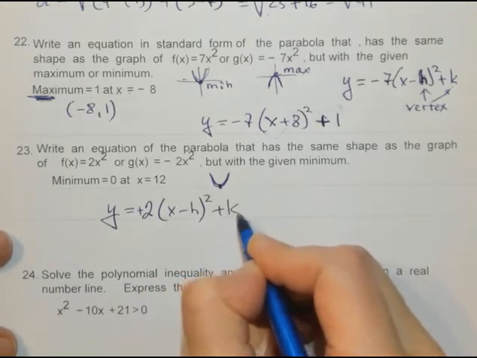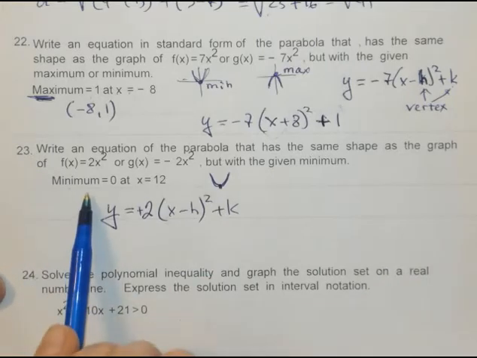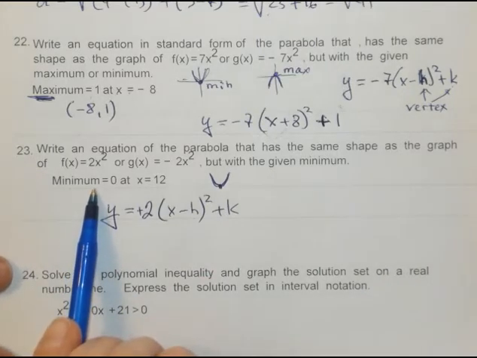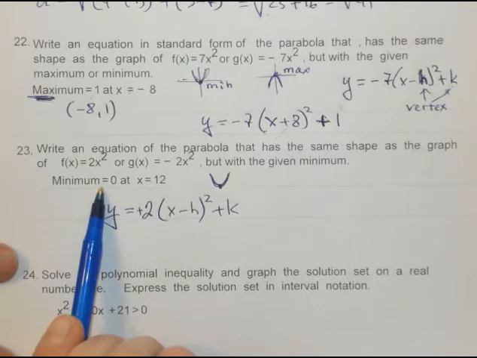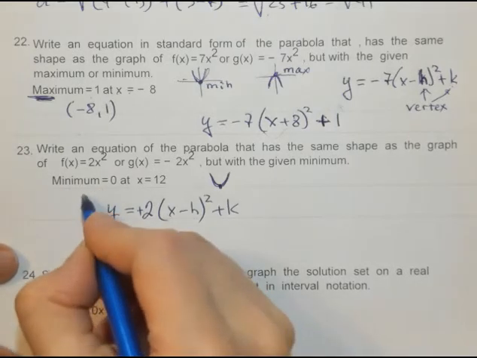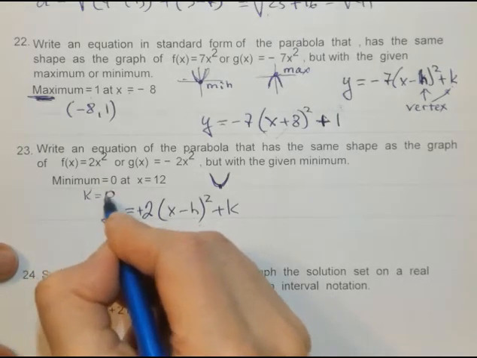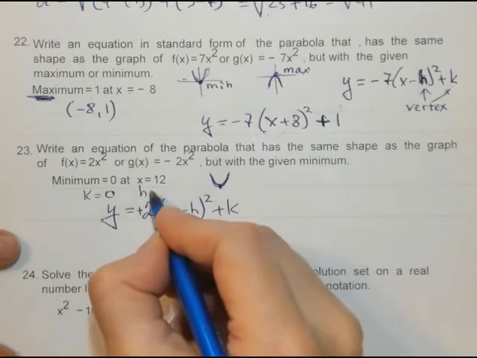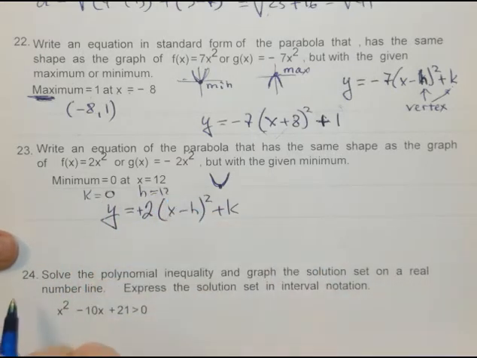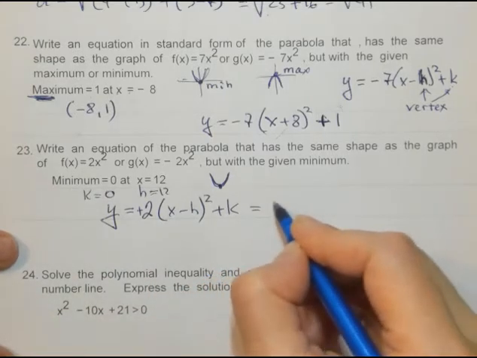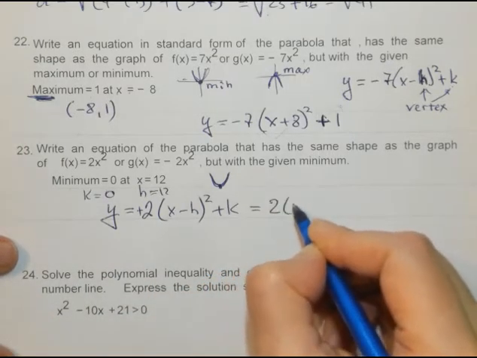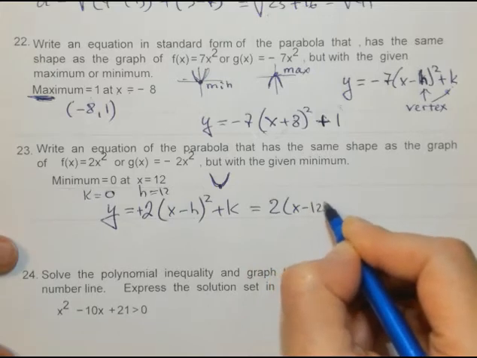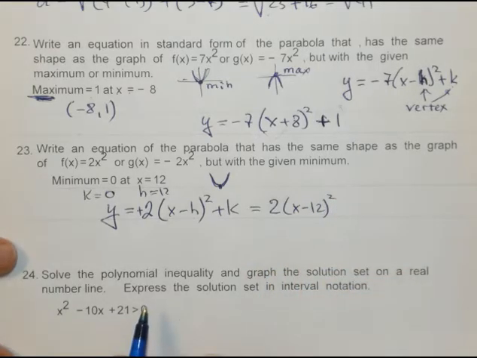Our minimum is 0, so k is 0, and h, the x coordinate of the vertex, is 12. So the parabola has the equation 2 times (x minus 12) squared plus 0.